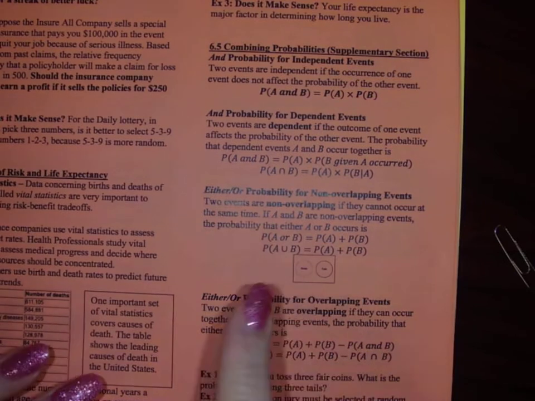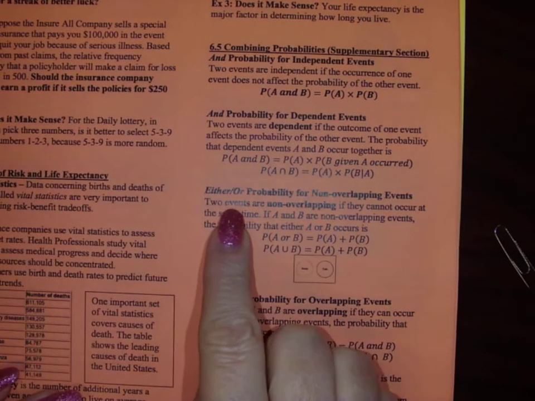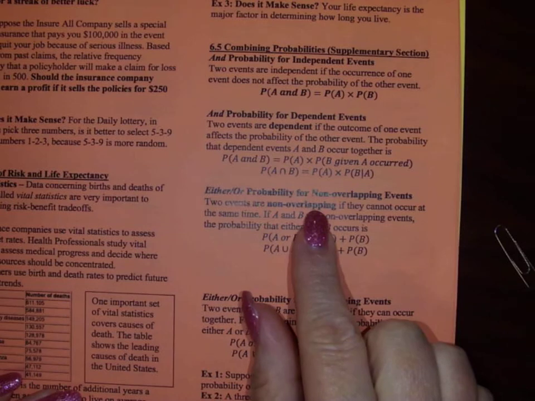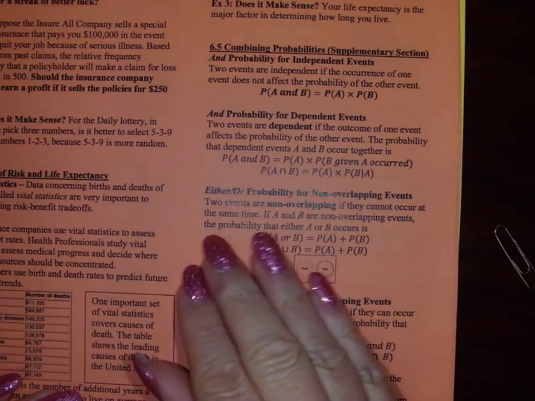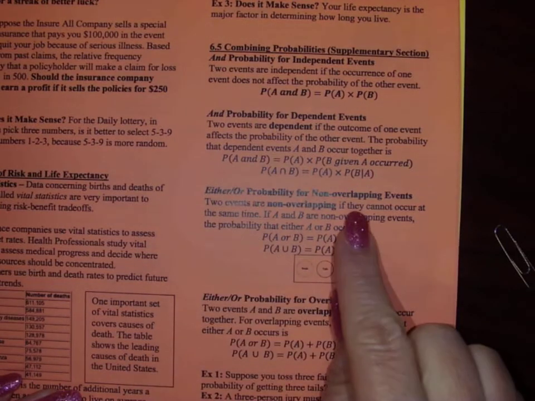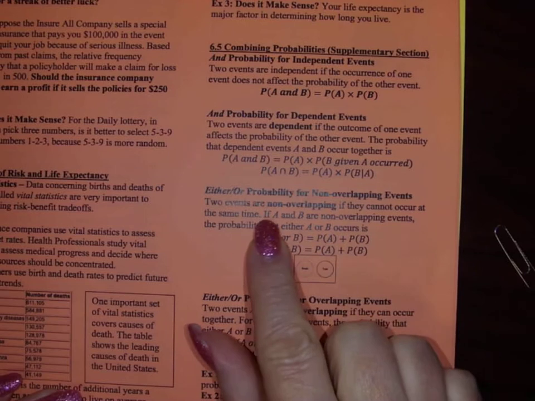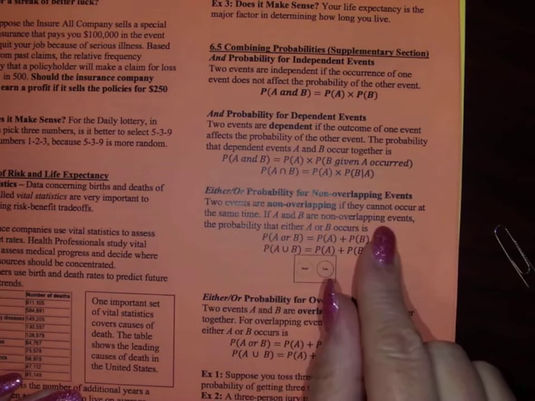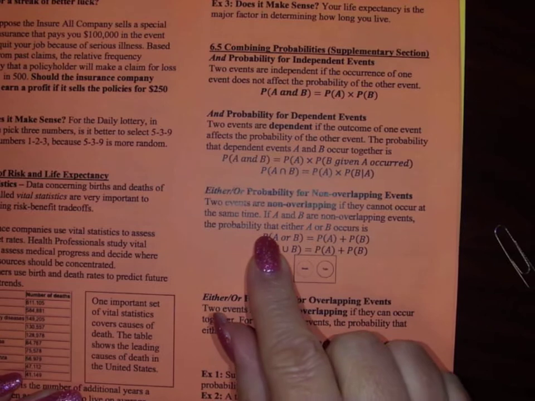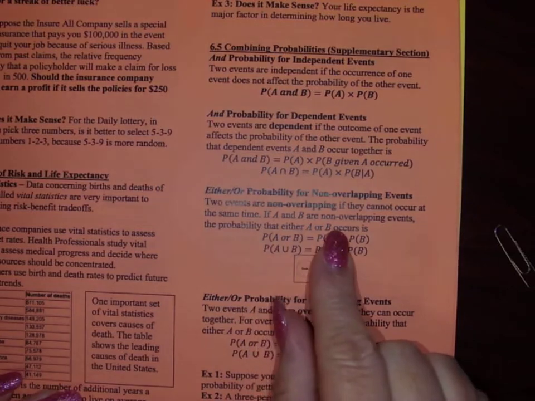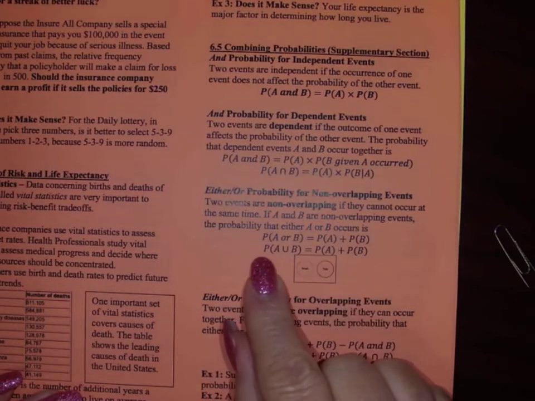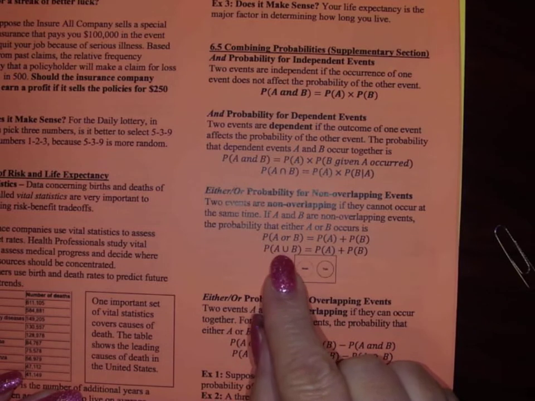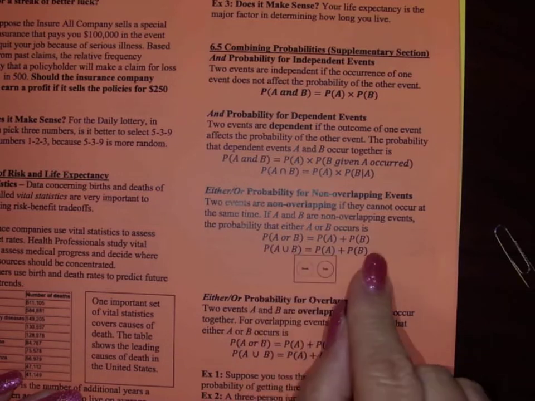Yes, that's right. All right, so then the "either or" probability for non-overlapping events. Non-overlapping means that they don't overlap at all. If they cannot occur at the same time, then they don't overlap. If A and B are non-overlapping events, then the probability that either A or B occurs will be the probability of A unioned with B. You'll add the two probabilities.